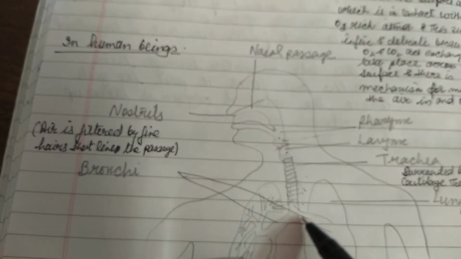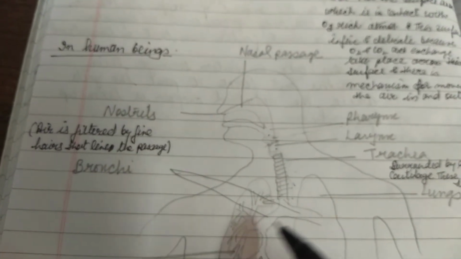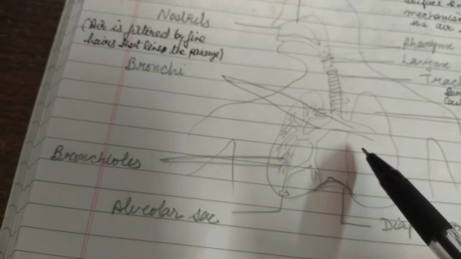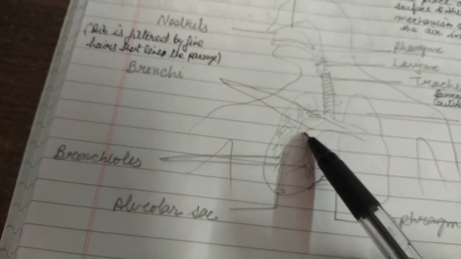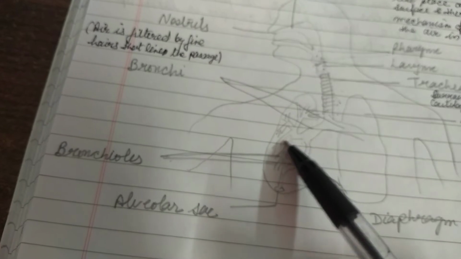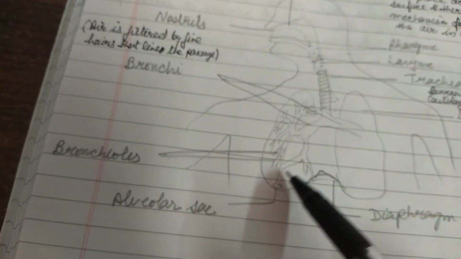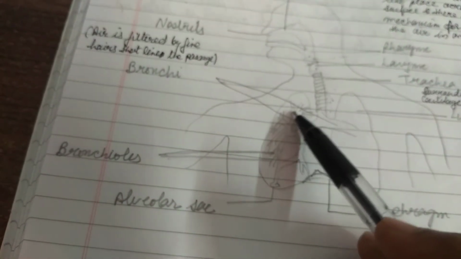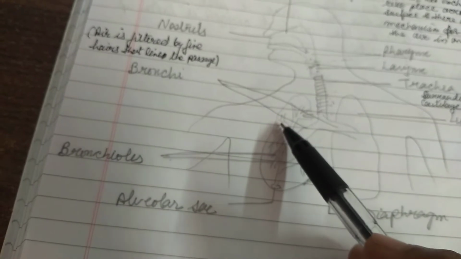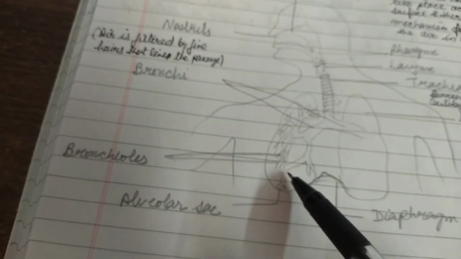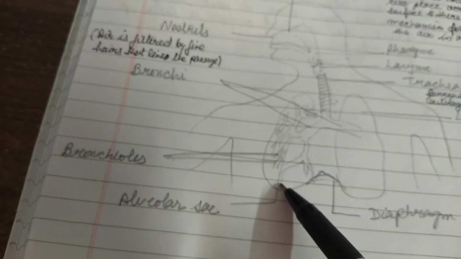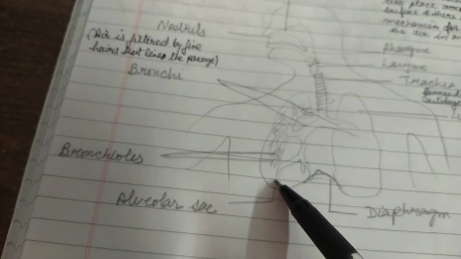Now this trachea divides into two bronchi. One goes to the right lung and another goes to the left lung. The bronchi divide further into bronchioles, and they divide many times. At the end of each bronchiole, there are alveolar sacs.